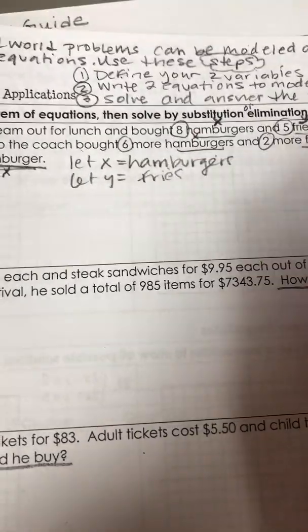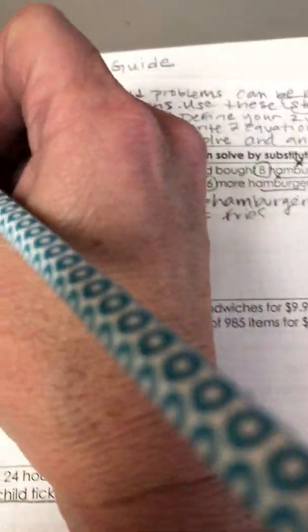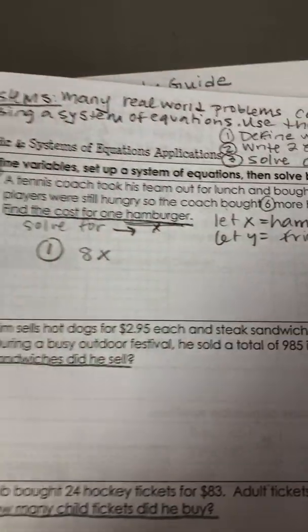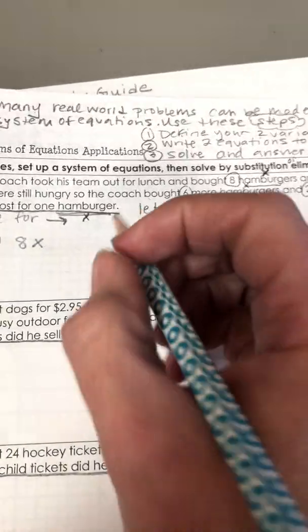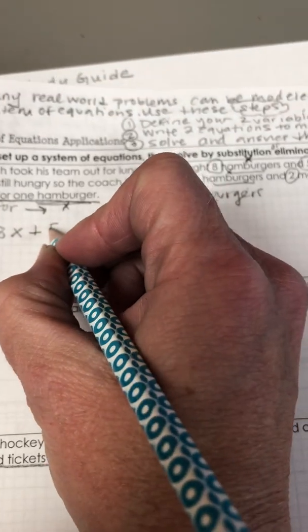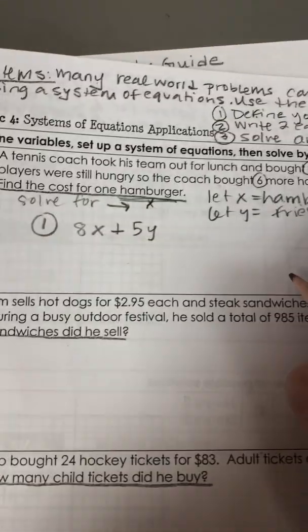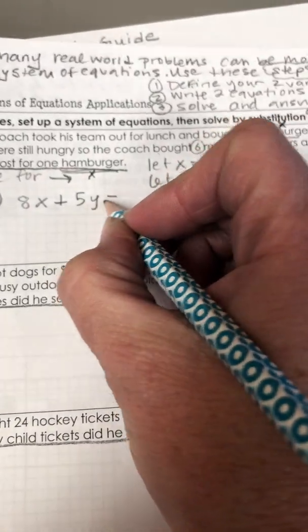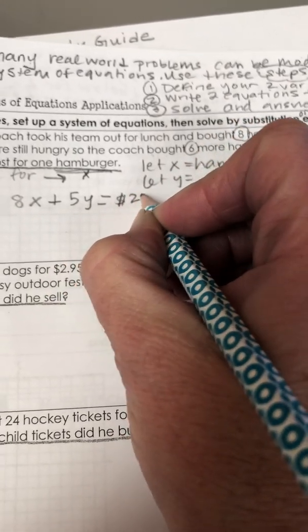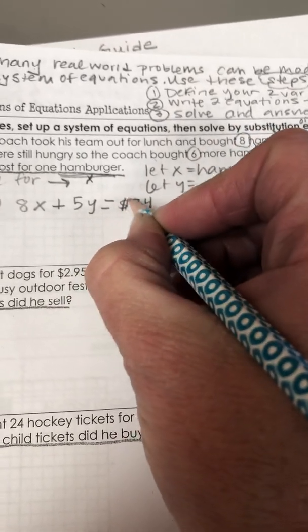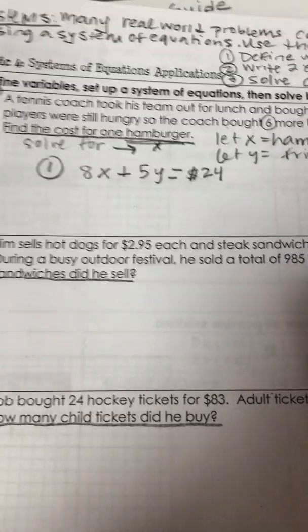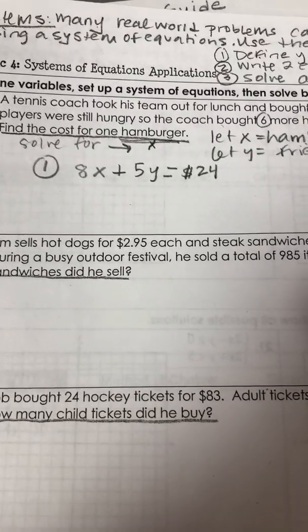I'm just getting this information from the first sentence, right? 8 hamburgers plus 5 fries, because remember fries are Y, equals $24. It's always good, if it's a dollar amount, to actually write the dollar sign so you keep it straight in your head.